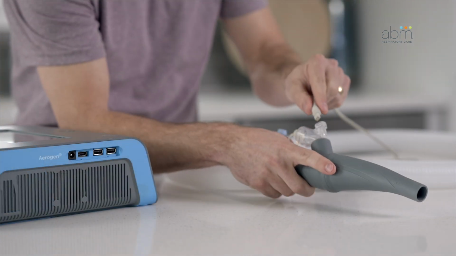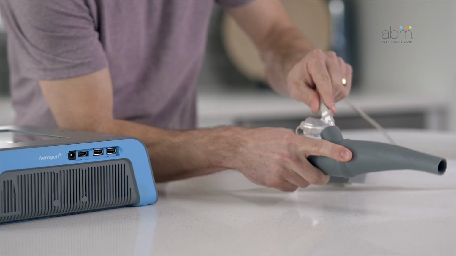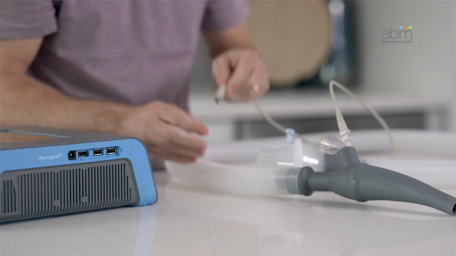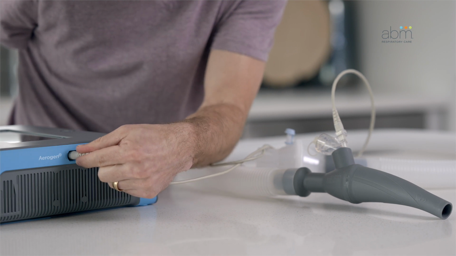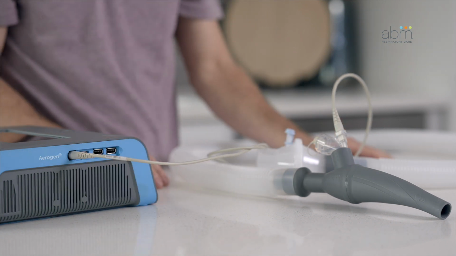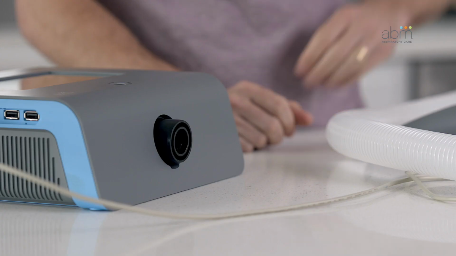Plug the larger end of the nebulizer power cable into the neb cup. Then plug the smaller end of the cable into the side of the device where the Aerogen logo is displayed. You may have to move the rubber cover to access the nebulizer power port.